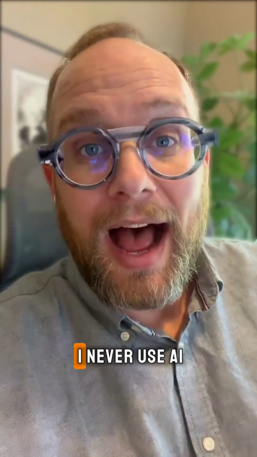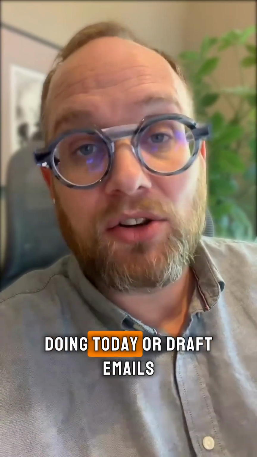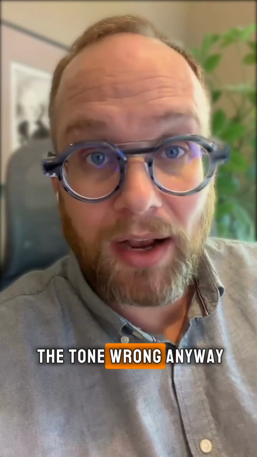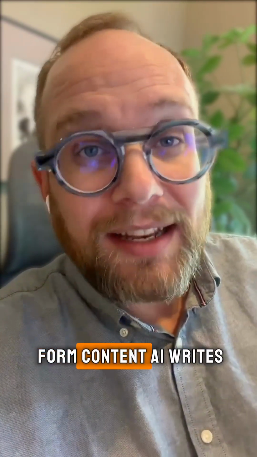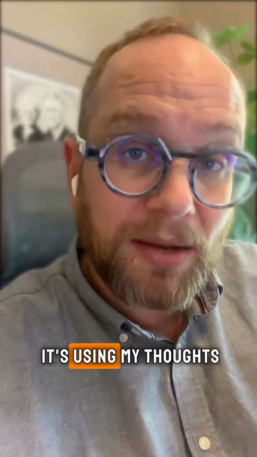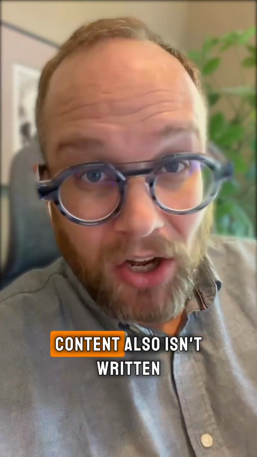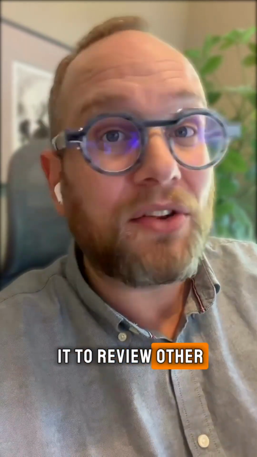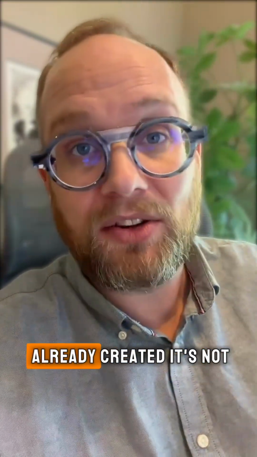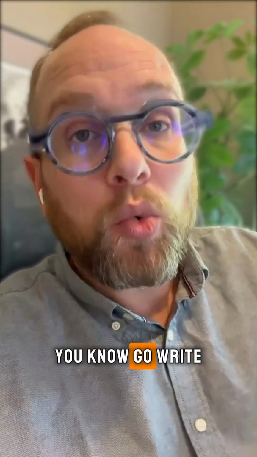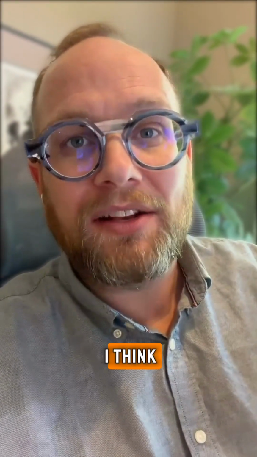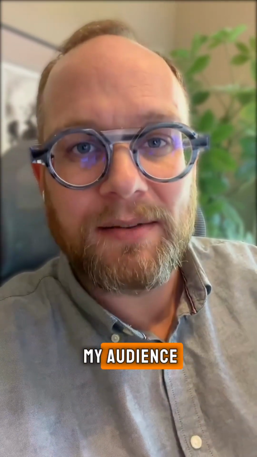And the third thing, I never use AI without me. I might use it to edit, like I'm doing today, or draft emails, but I never send an email unless I've read it. Half the time, it gets the details or the tone wrong anyway, so I have to change it. For longer form content, AI writes a draft, but then it interviews me to make sure it's using my thoughts and my examples. That content also isn't written in a vacuum. I'm still directing what it writes, and I'm still getting it to review other things I've written, so the new content draws on what I've already created. It's not go write in my voice so it can lie in my name. It's more like write how I think, just in a way that's more consumable for my audience.